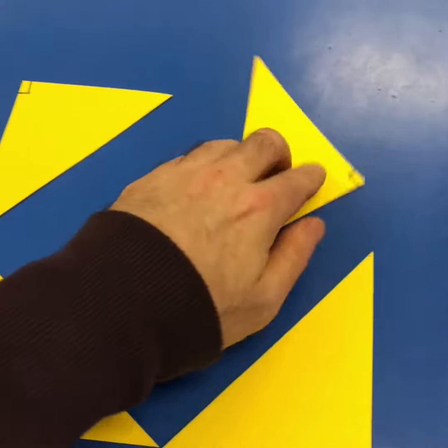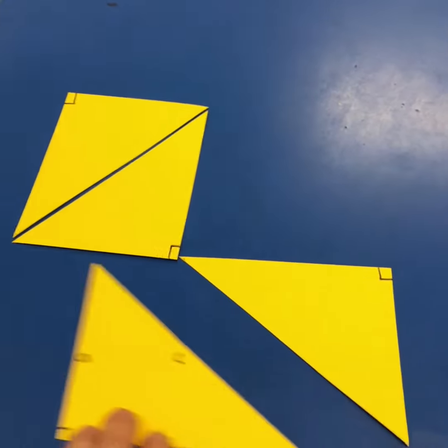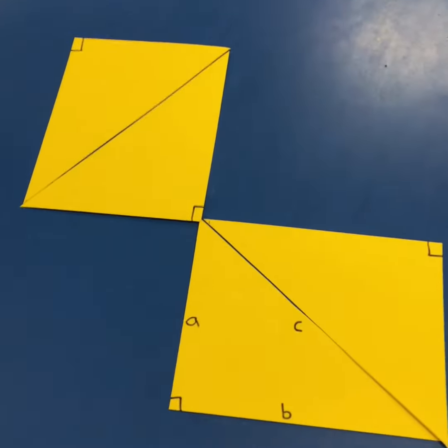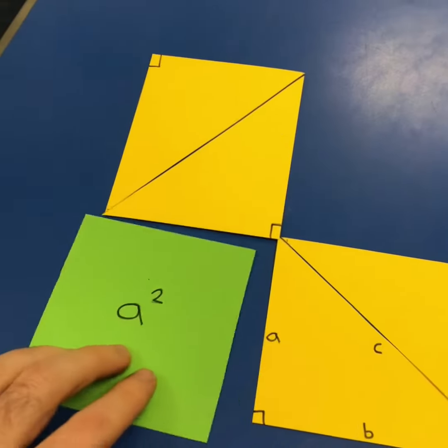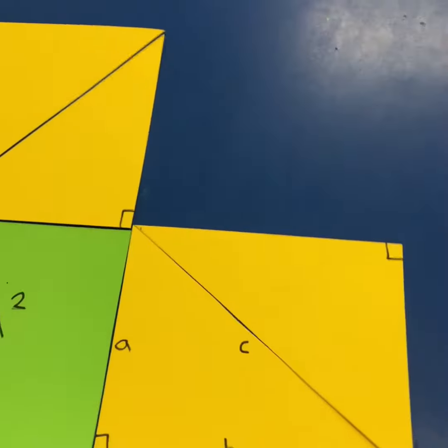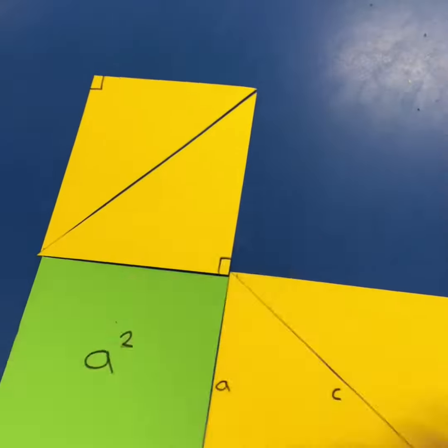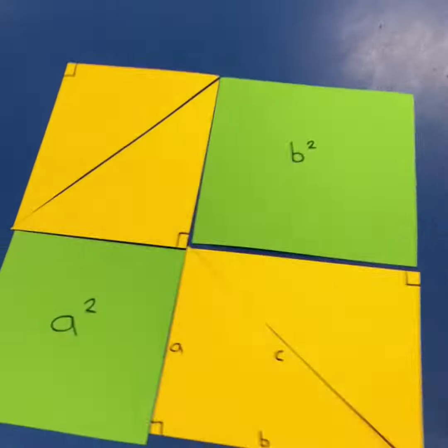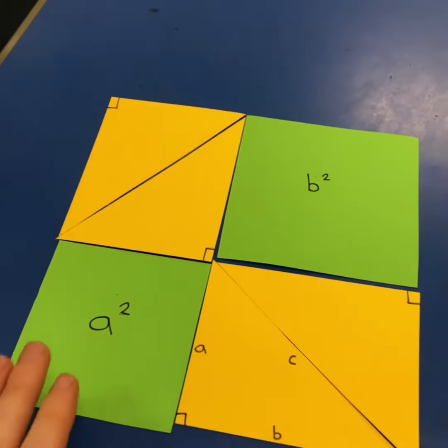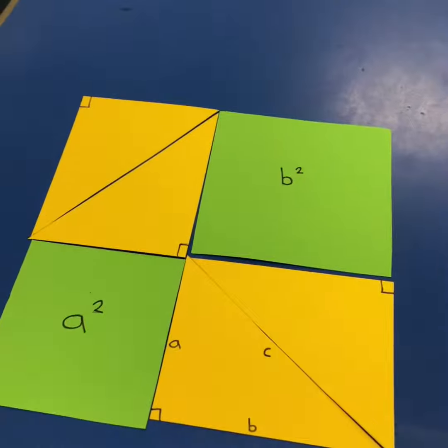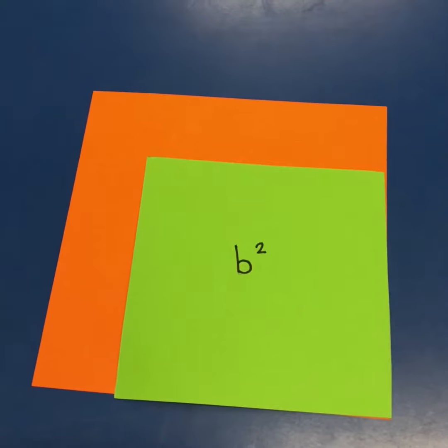Now by manipulating these shapes, I can create 2 rectangles. Now I know that this is A and this is A, so the square in here must be A squared. And I know that this side is the same as that side, so it must be B, same as that side B, so that must be B squared. So it stands to reason that A squared and B squared put together has the same surface area as C squared. And I can actually show this.